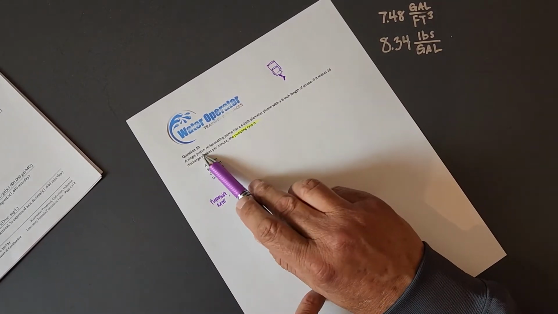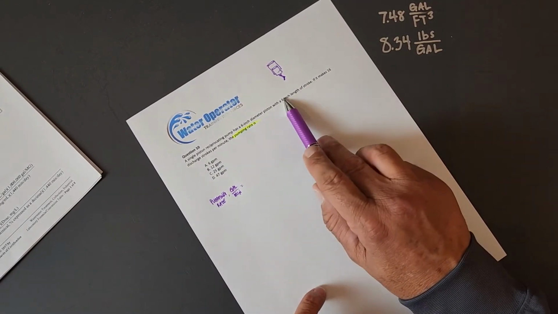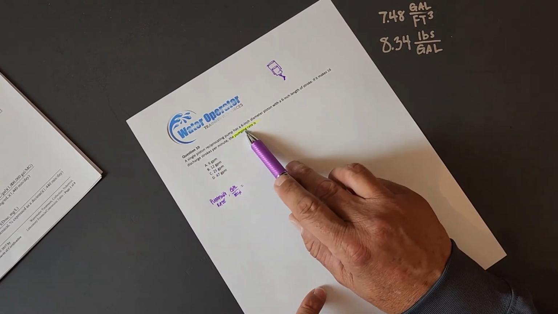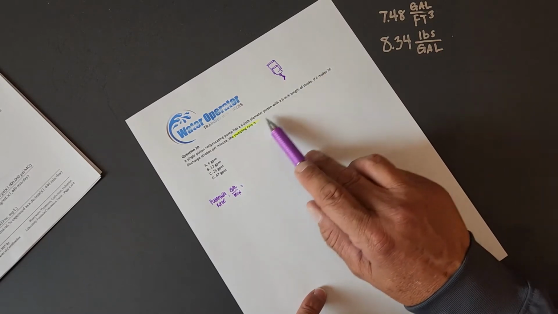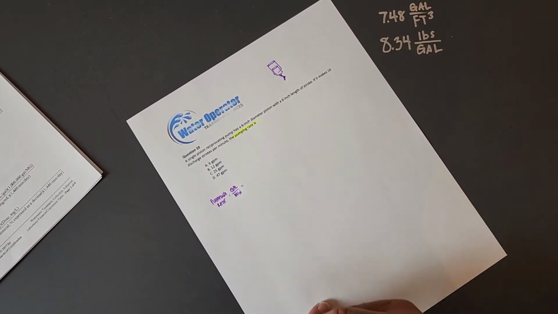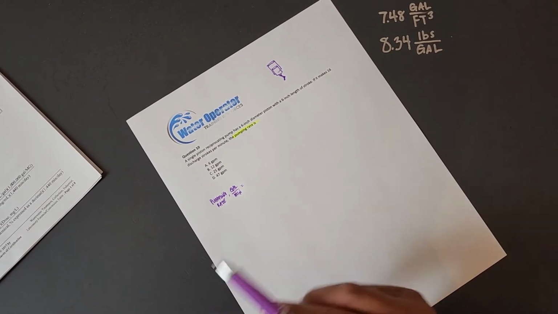Gallons is a key. I've got 6 inches here, 6 inches here, 16 strokes per minute. I have minute here. Minute is in the unit of measure that I need to calculate for an answer.